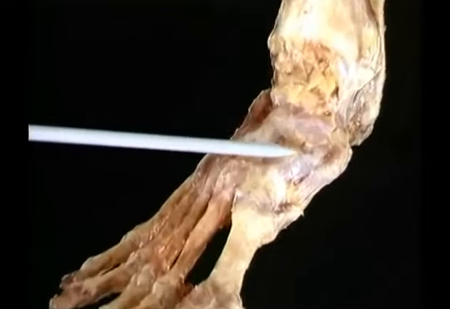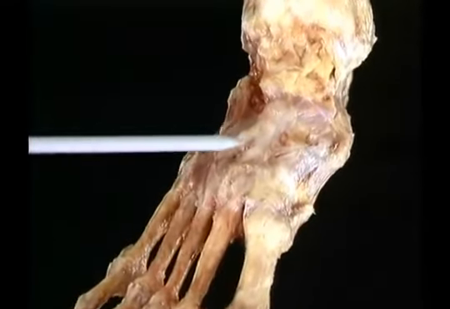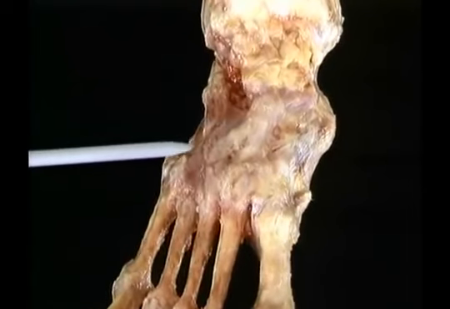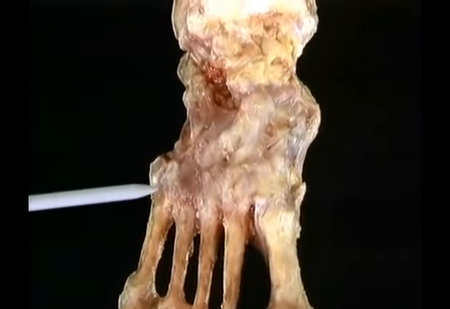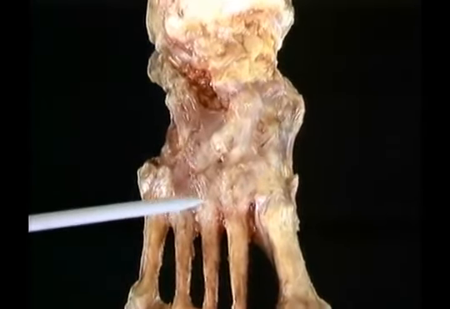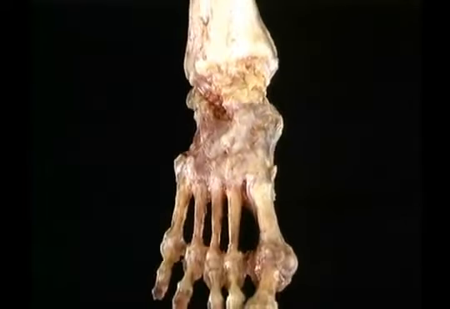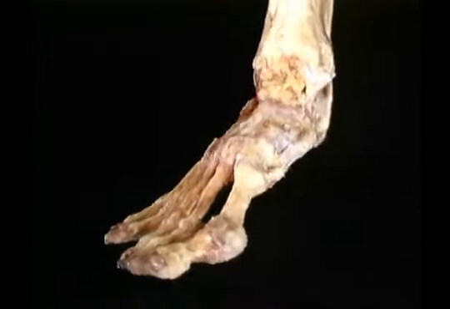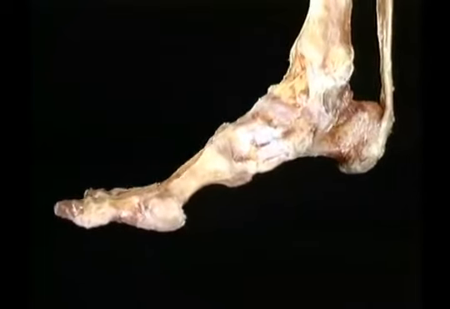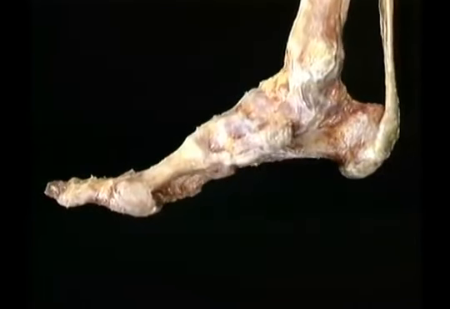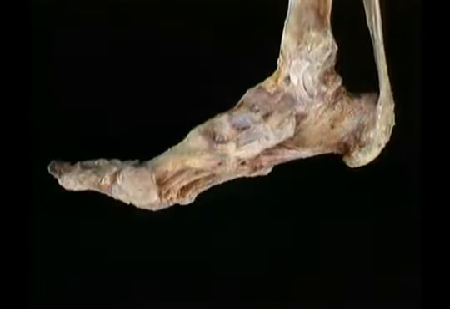On the dorsum of the foot, there's an almost continuous layer of ligaments connecting the tarsal bones both to each other and to the metatarsals, and connecting the heads of the metatarsals together. The ligaments on the dorsum of the foot are strong ligaments, but the truly impressive ligaments, the ones which support the longitudinal arch, are on the underside of the foot.